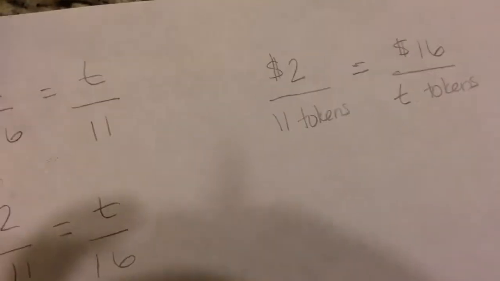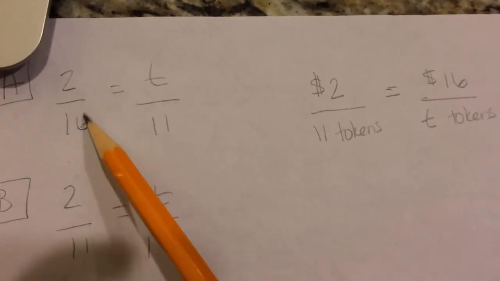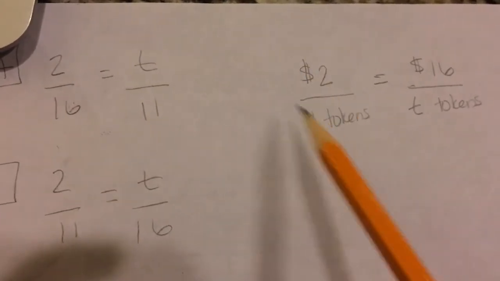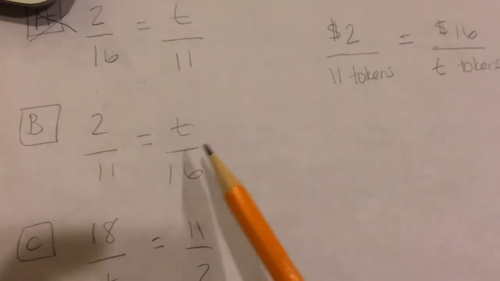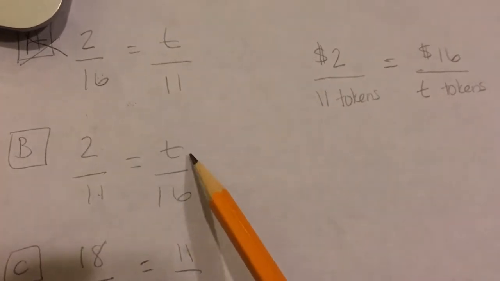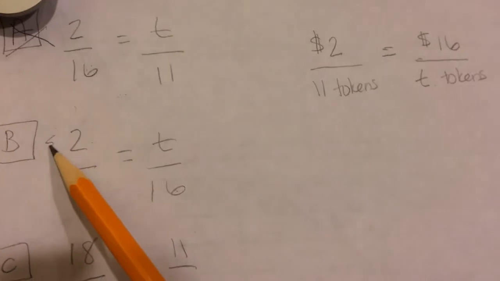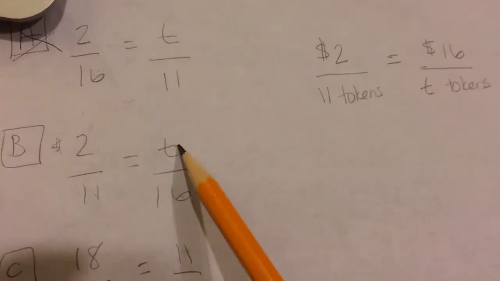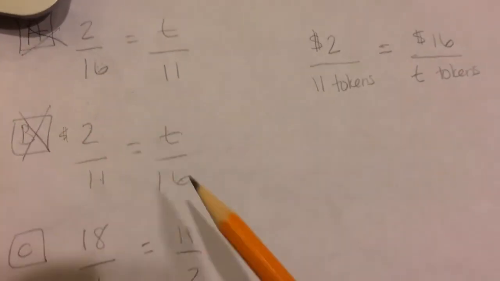So now let's look at our answer choices. Answer choice A has 2 over 16. Well, 2 and 16 weren't my comparison. They were 2 and 11. So I know A is not the right answer. B has 2 over 11. I've got 2 over 11, but it's got T over 16. Well, 2 was my money, and T is my tokens. And I don't want money on top here and tokens on top here. I needed money to be here. So B's not my right answer.